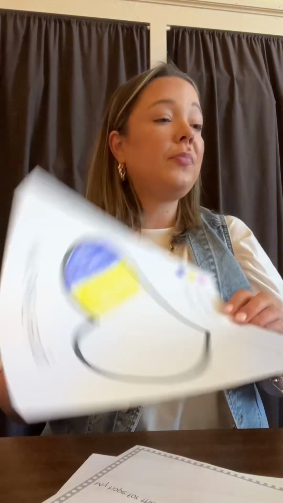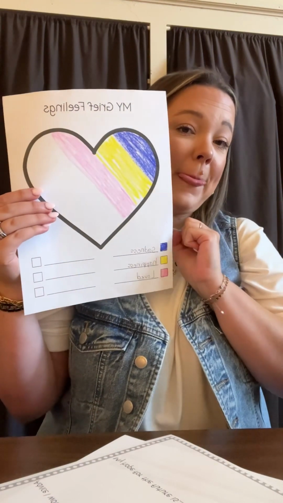Because being loved is also part of our grief journey. Because we were loved so well by our loved one that passed, then that's another reason why we feel so lost and sad when we do lose our loved ones, because we love them so much. Okay, so then we color the next section of our heart pink. Very good. Okay. All right, now who can tell me some feelings that they have that go along with pink?